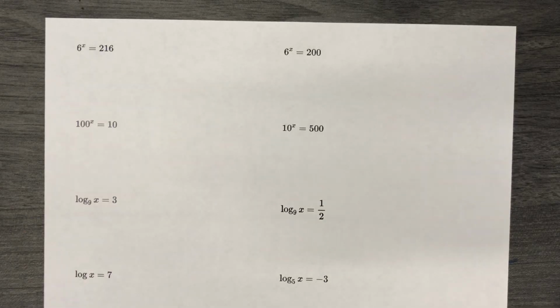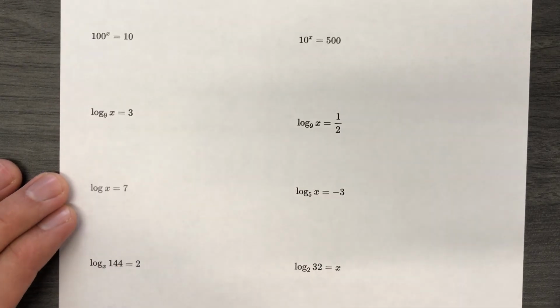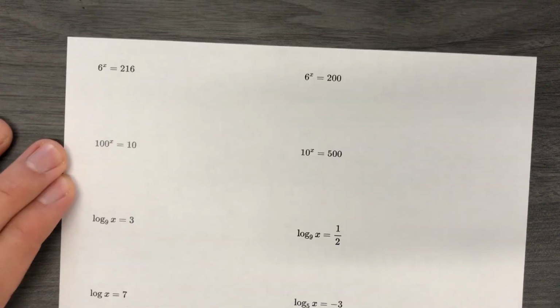Okay, if you start in exponential form, you turn it to a log. If you start in logarithmic form, you turn it to an exponent. There are exceptions to that. We'll deal with them as they come.